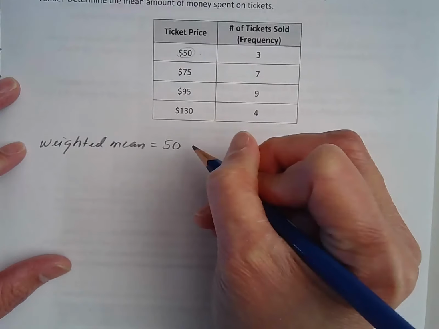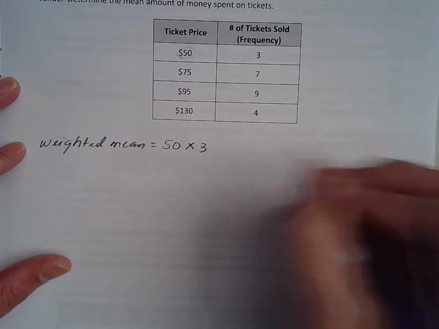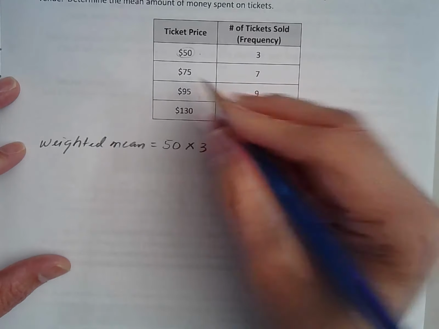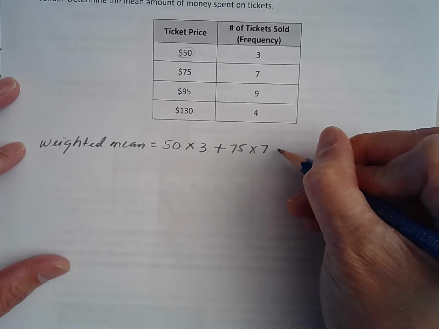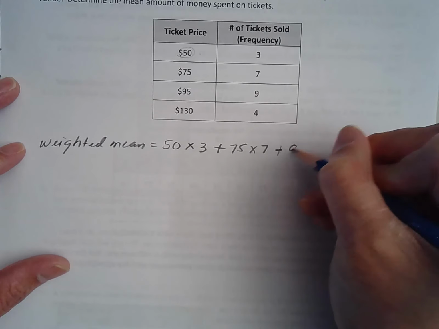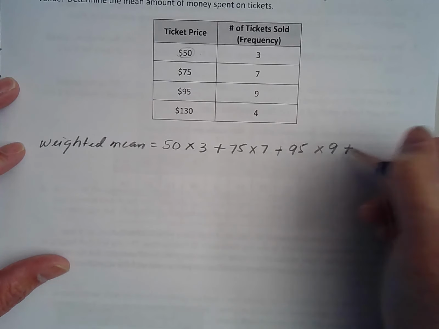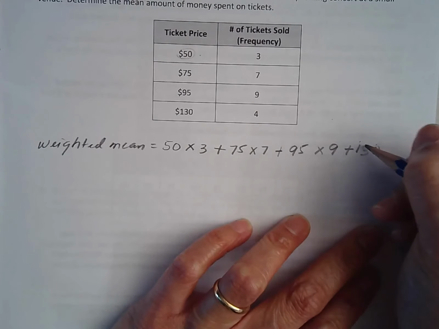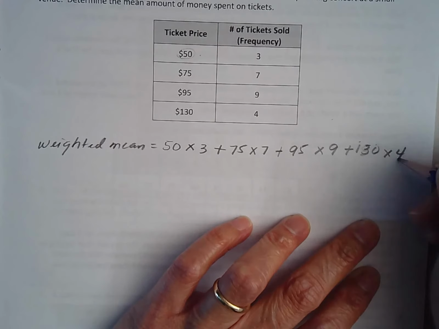How many $50 tickets are there? 3 of them, so times 3. $75. How many $75 tickets are there? 7, so times 7. Plus $95 times 9. Plus 130 times 4.